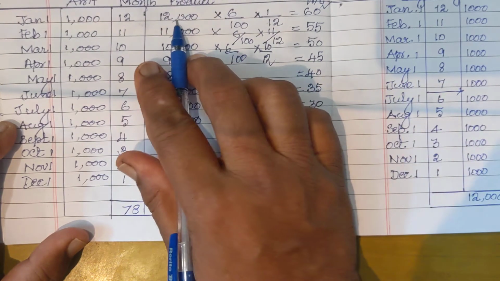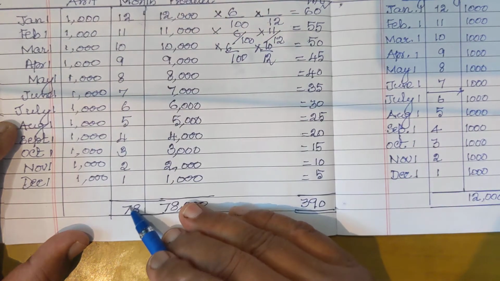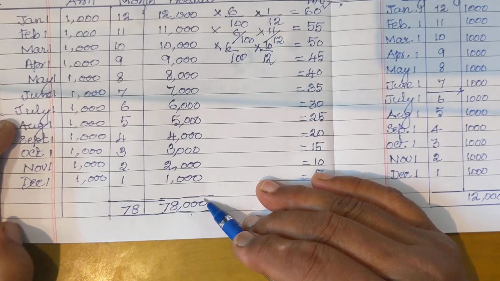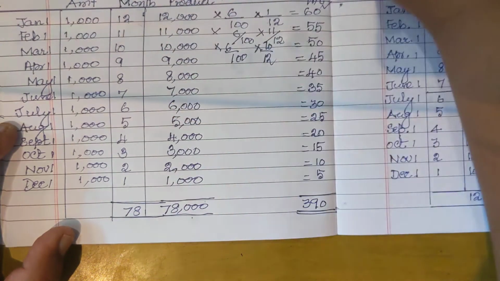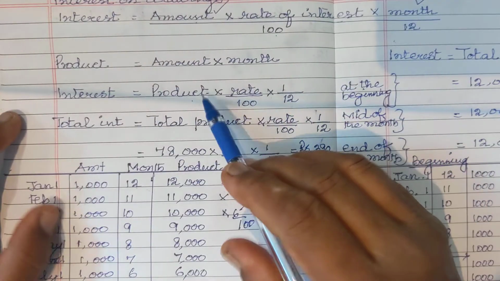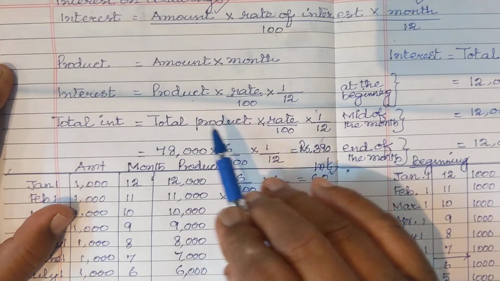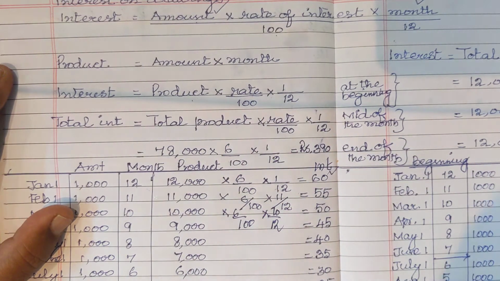Then why take the product per month? Let me take the total product. The total is here, I know this is 78,000. You can add and check. So I am changing this into total product. Instead of doing every month's product, I am taking the formula as total product into rate by 100 into 1 by 12.